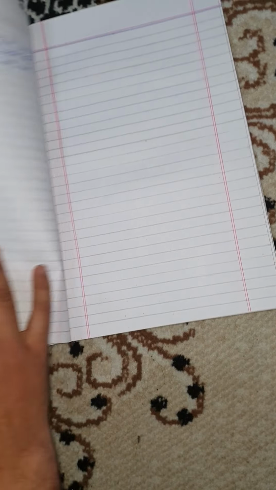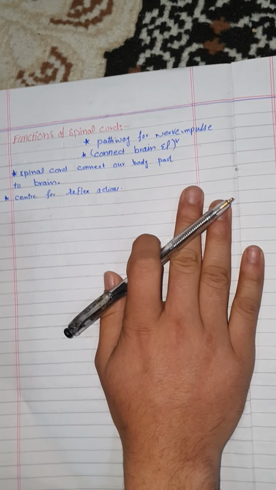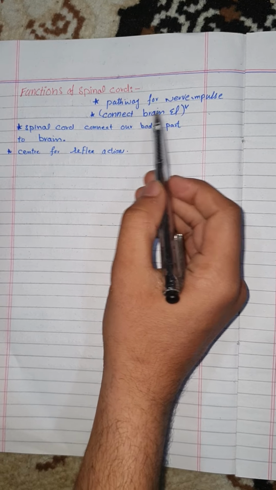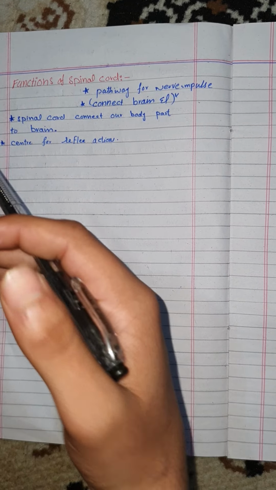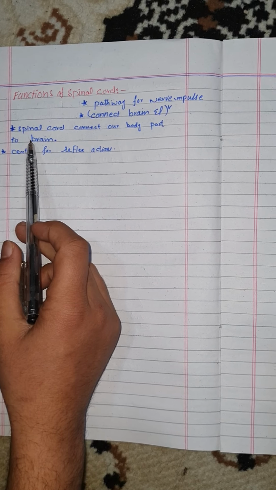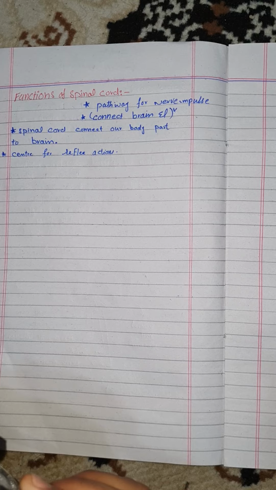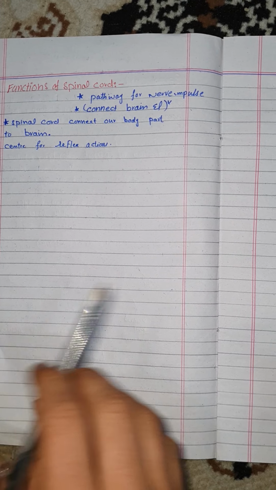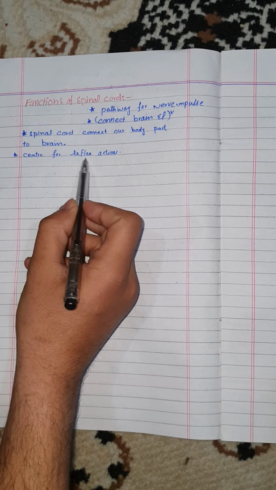Okay, now we are explaining some important functions of the spinal cord. The main function of the spinal cord is to be a pathway for nerve impulses. The second function is that the spinal cord connects our body parts to the brain, working like a bridge. And the last one is that it is the center for reflex actions.